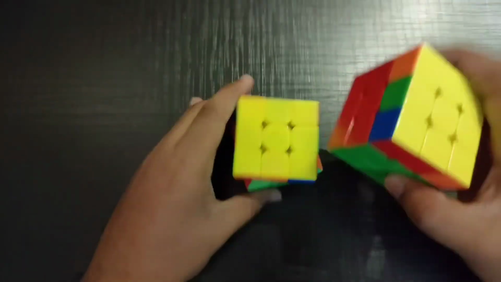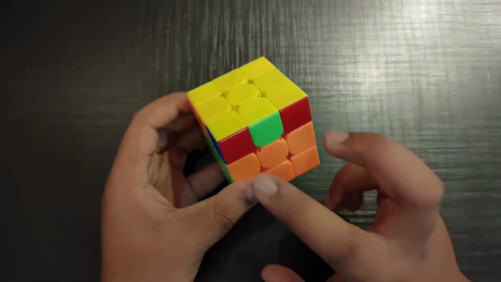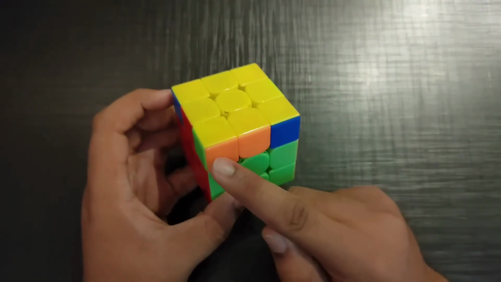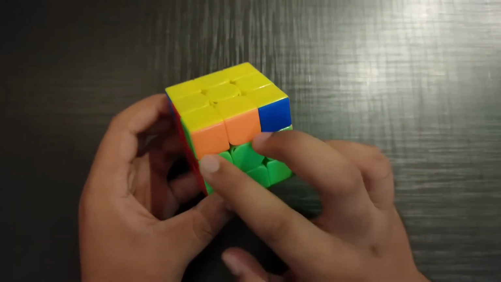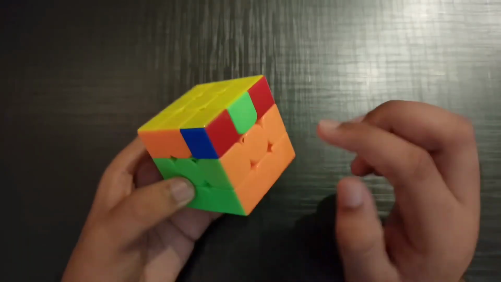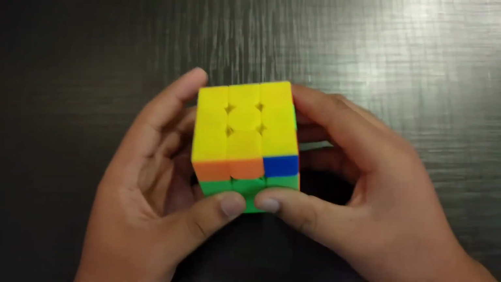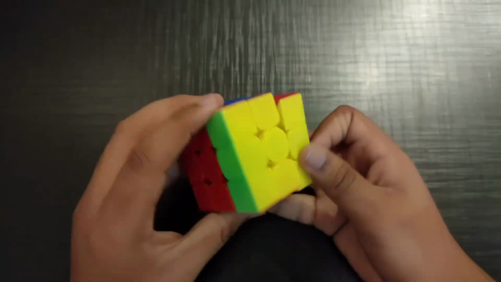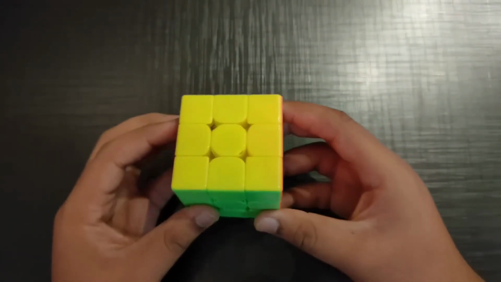GC and GD perms are the last ones. The headlight has blocks on its left side, so it is a GC perm. The block here will end up here. This will be turned completely into orange. After applying the algorithm, we have to do U prime, and while staying here, we'll do U prime. Man, my mind is blown.